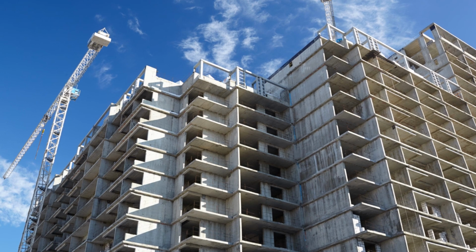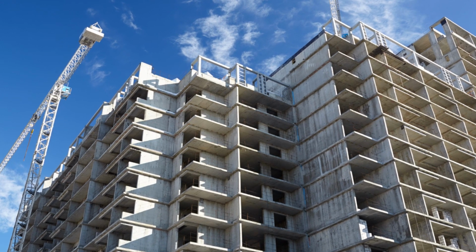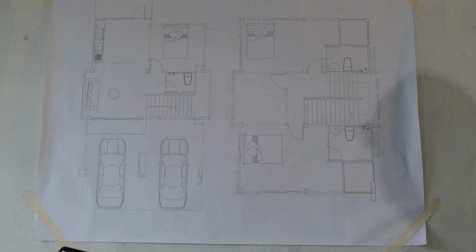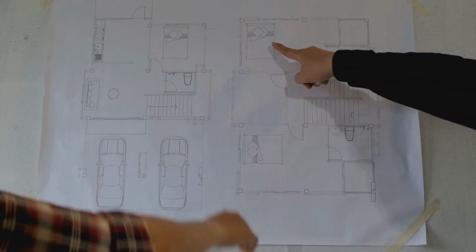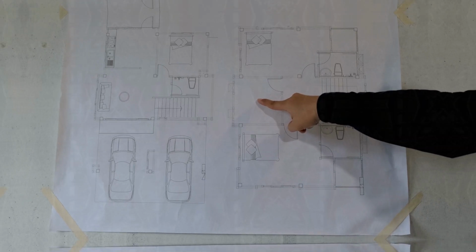Let's not forget about future use and adaptability. With the rapid pace of change in our world, a building's function may evolve over time. Selecting a flexible structural system can allow for easier renovations and modifications down the line. Remember, the building's use and function should always align with the chosen structural system.